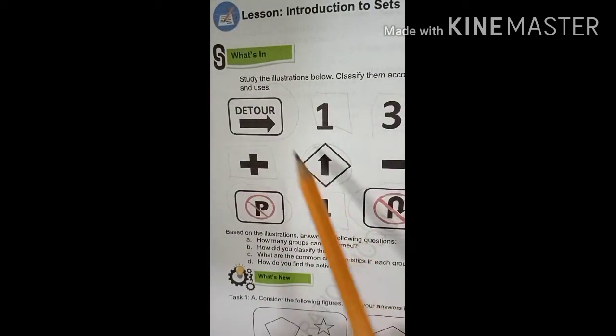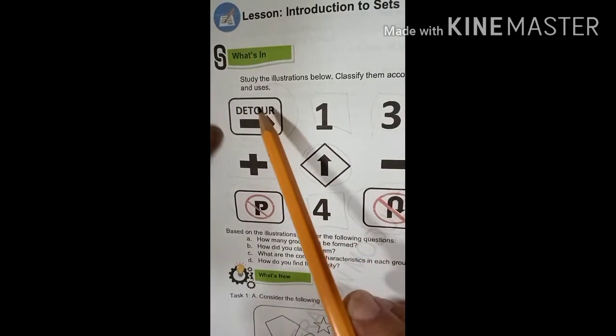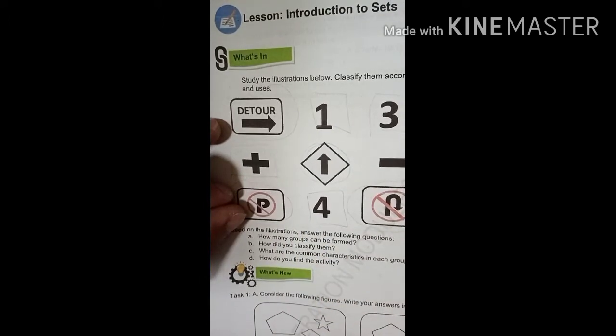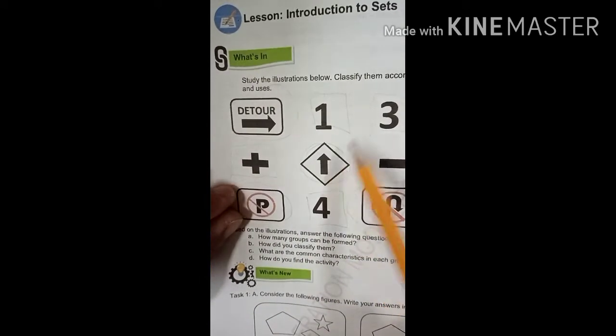There are 2. We could also create 3 groups out of this. So we have traffic signs, 1, 2, 3, 4, 5, and numbers, and operations, and another symbol.